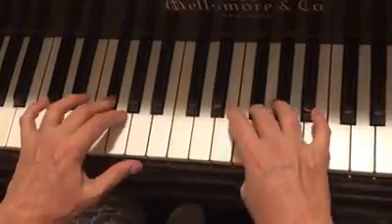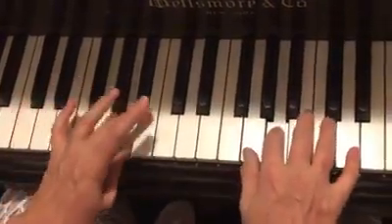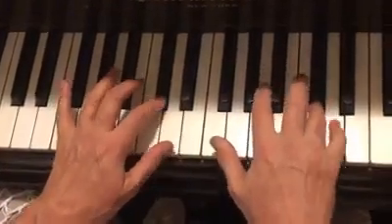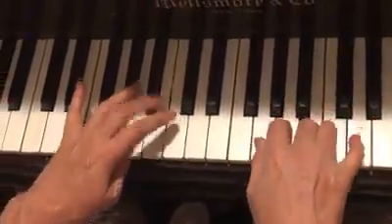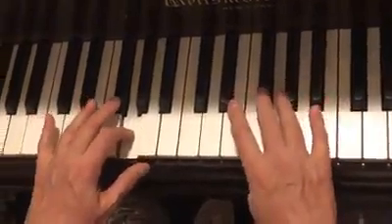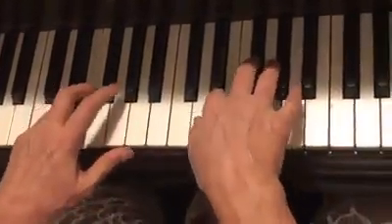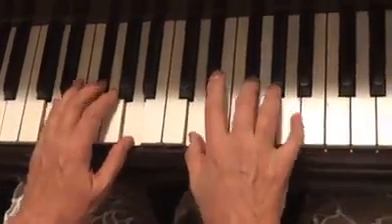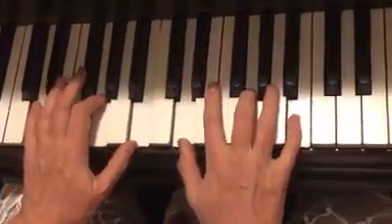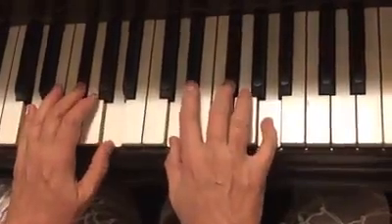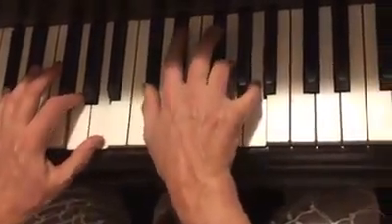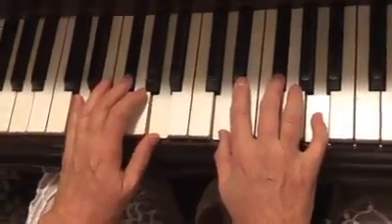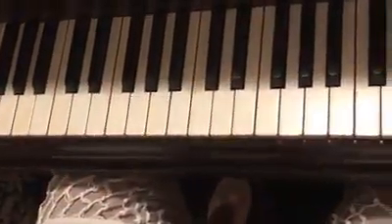E, F sharp, G, A, B, C sharp, D, C sharp, B, A, G, F sharp, E, D. D chord, G chord, D chord, A7, D, 2, 3, 4, and stop.